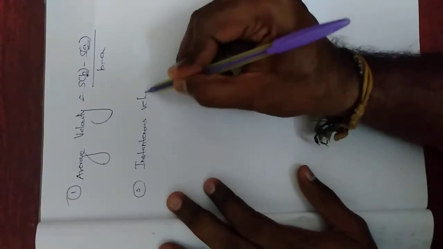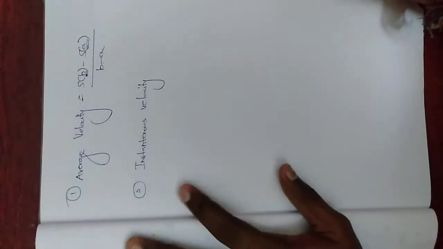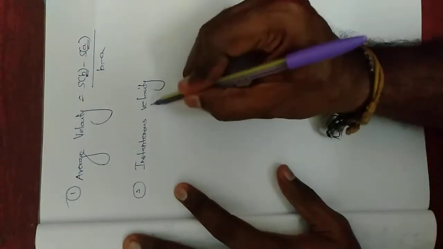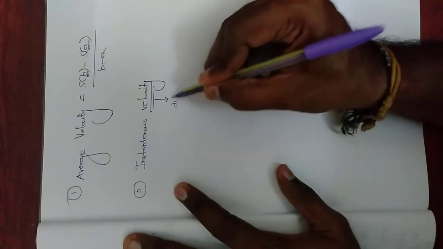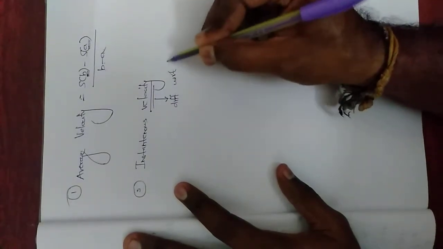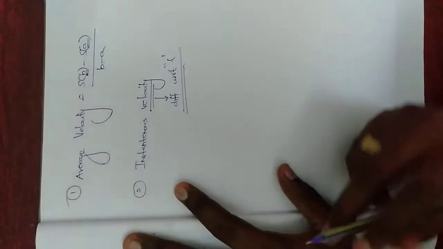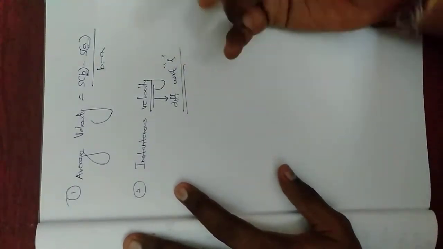Instantaneous velocity. First, the word velocity means we need to differentiate with respect to t. That's all. The word velocity tells us to differentiate. Not only t, you can differentiate x also.